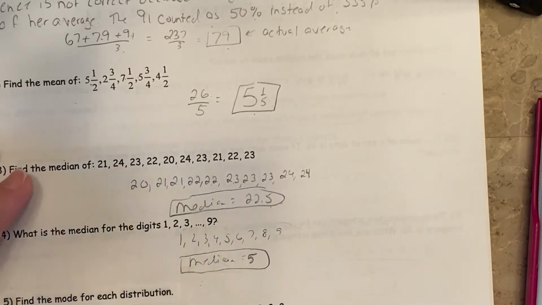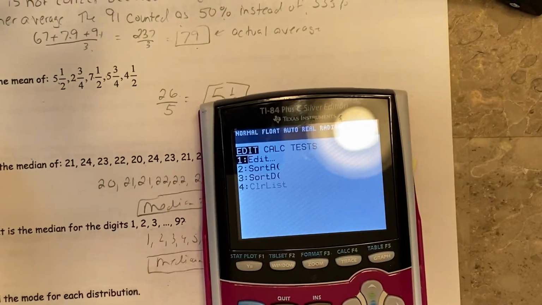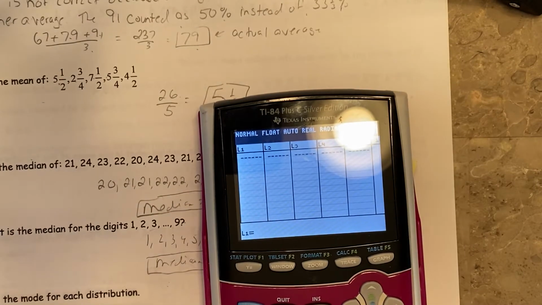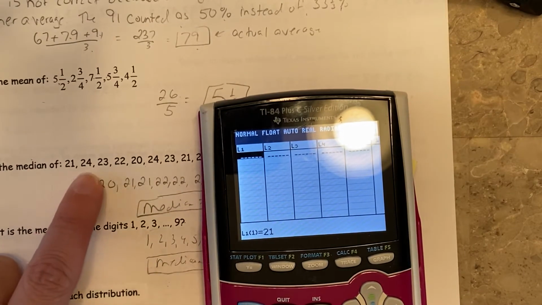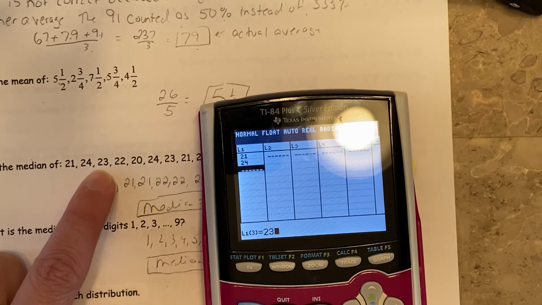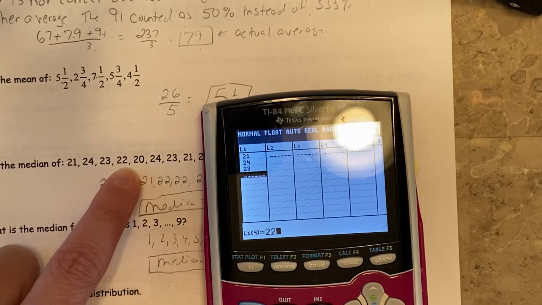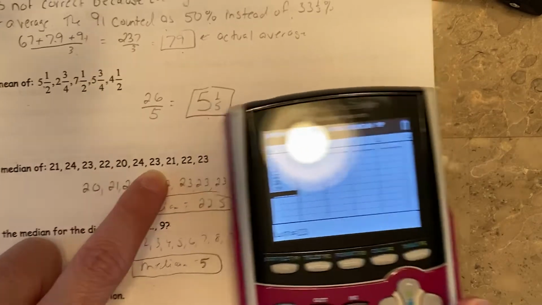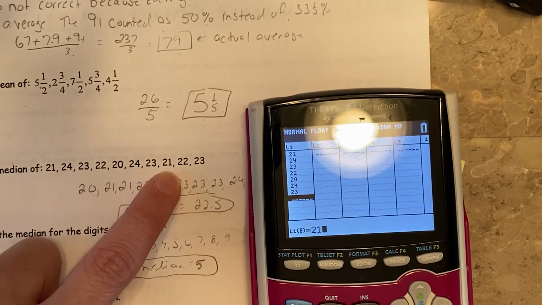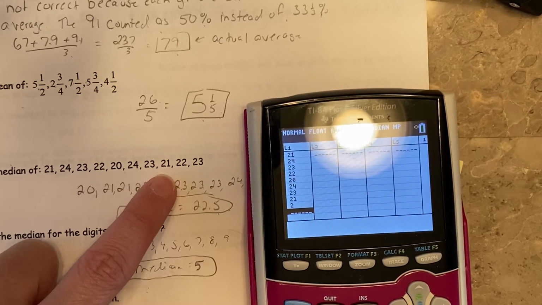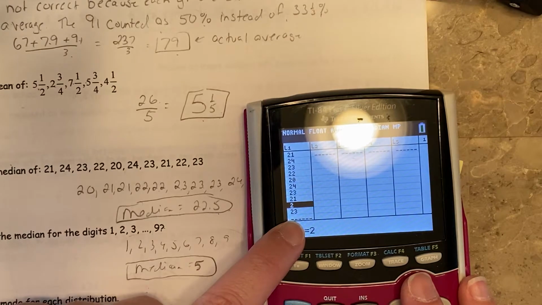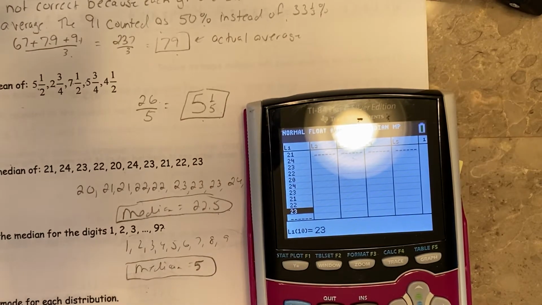I'll also show you how you could do this on the calculator. So stat 1, go up until L1 is highlighted, press clear, then come down and the numbers will go away. So 21, 24, 23, 22, 20, 24, 23, 21, 22, and 23. Okay, you can actually see I messed up right there. That should be a 22, so I just scroll back up, press 22, and press enter.